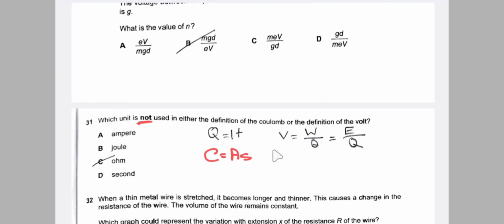Then volt is the unit of voltage and voltage is equal to work done per unit charge, or energy per unit charge. The unit of energy is joule and the unit of charge is coulomb. So ampere is needed for the definition of coulomb. Also joule is needed for the definition of volt. Second is needed for the definition of coulomb.